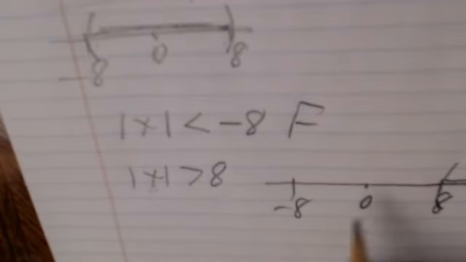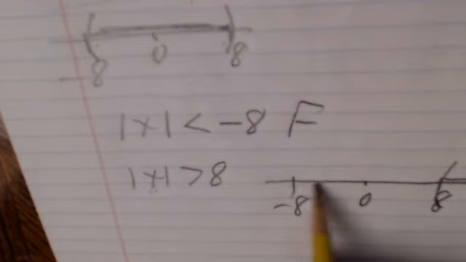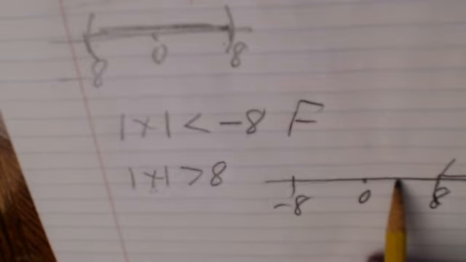If I pick any number bigger than 8, that's going to work. If I put in 9, the absolute value of 9 is going to be greater than 8. If I put in 10, 11, 12, any number to the right of 8 is going to be greater than, let me get this camera focused, 8. None of these numbers in here make it greater than. We just saw that they all make it less than.